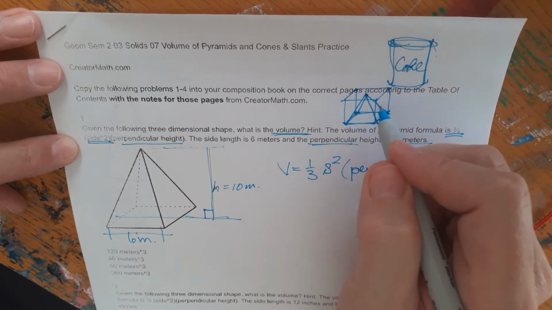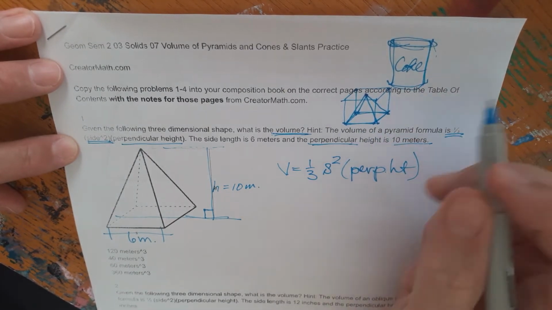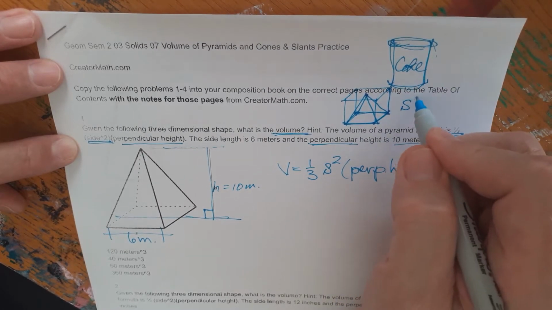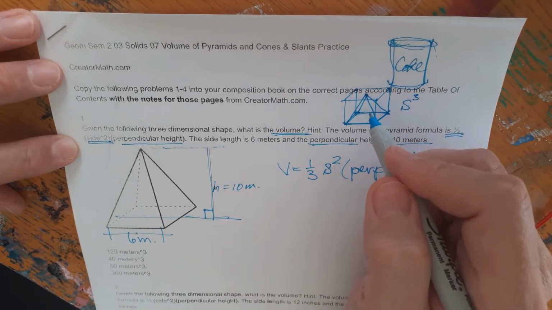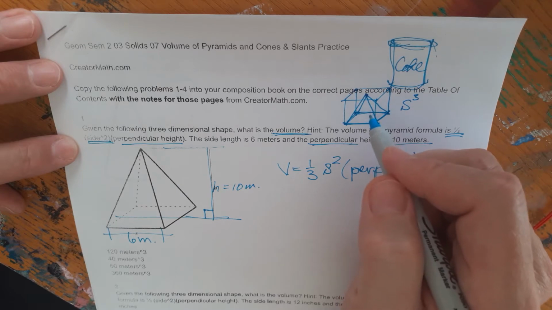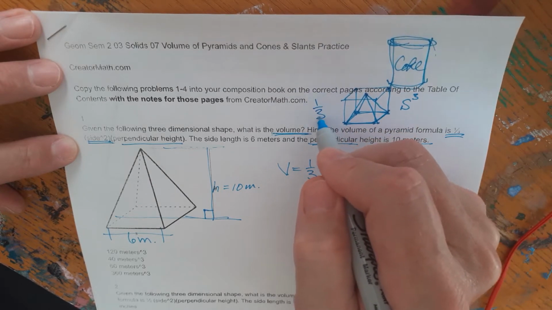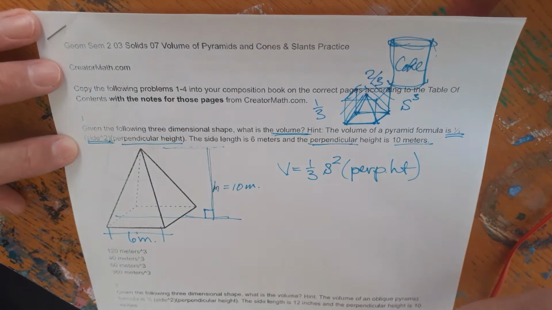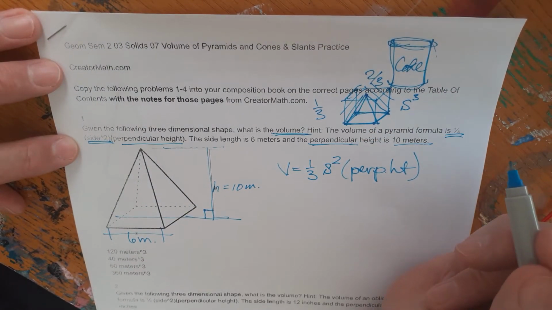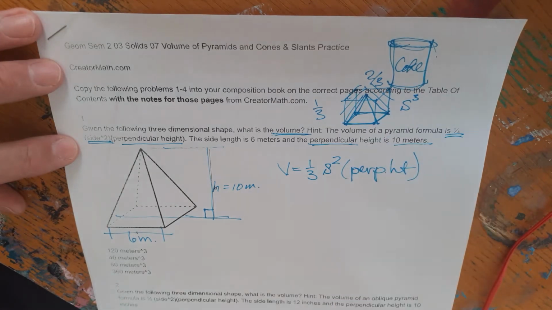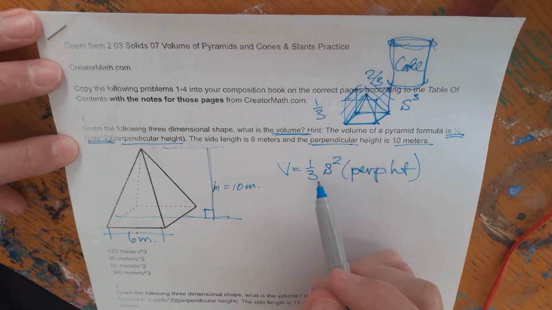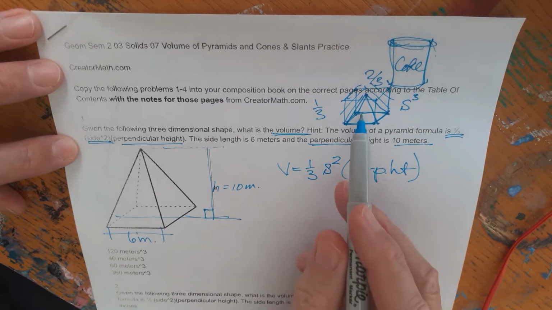So out of this entire shape, if this entire shape was length times width times height, or s cubed, the interesting thing is that this pyramid takes up 1/3 of this. That means if you cut away all this space, you'd be cutting away 2/3 of the cube space. So pretty interesting. You actually take the derivative in calculus to create it. But it's interesting that 1/3 of the cube is the volume of the pyramid.